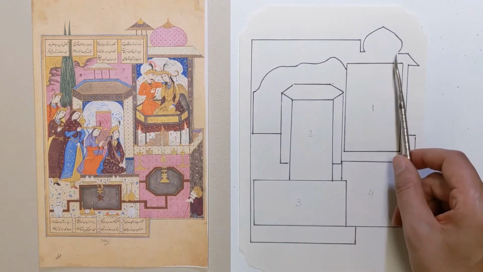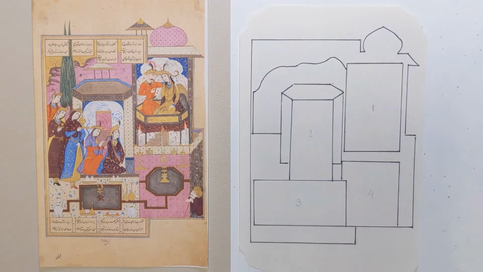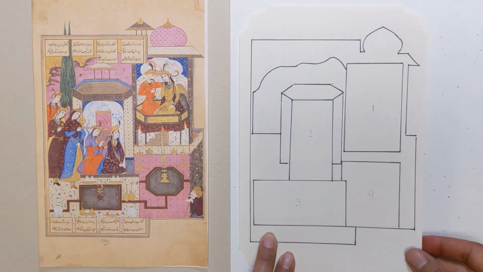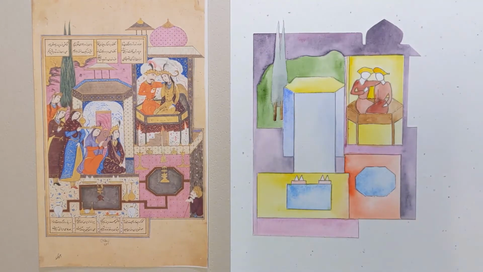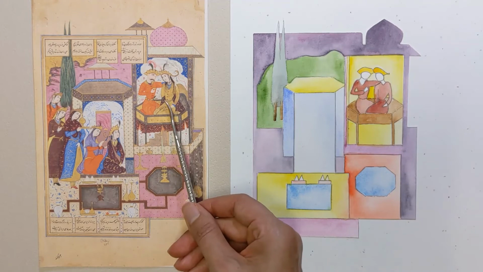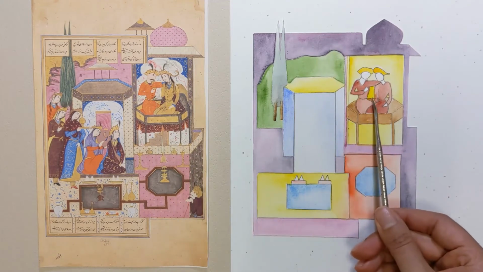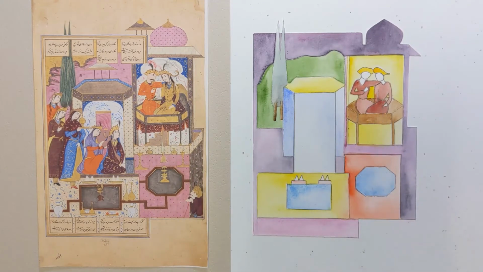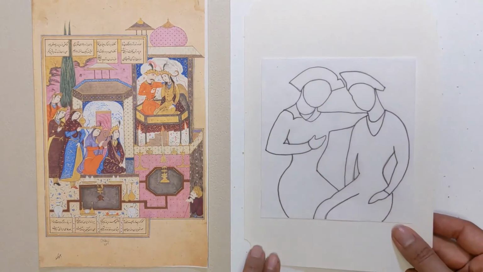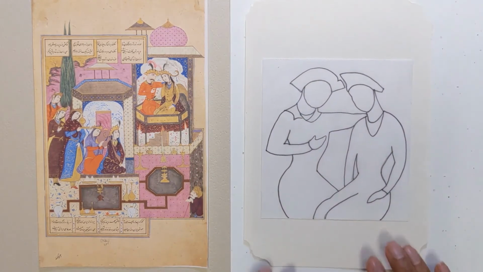I kept the dome and the border of the painting exactly the same in my drawing. Among all figures, I only kept the happy couple and in the same location in the pavilion. I used the process of economy to simplify the figures.